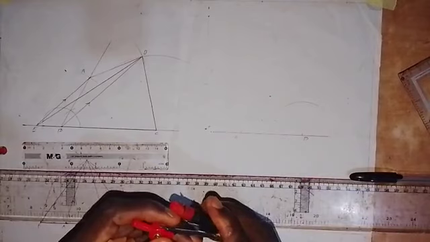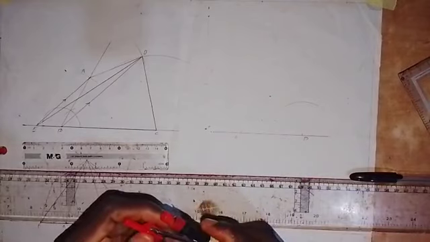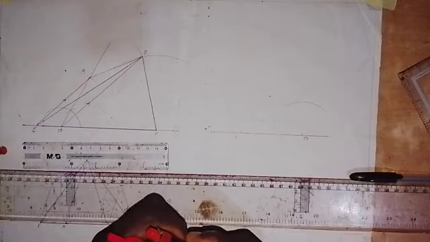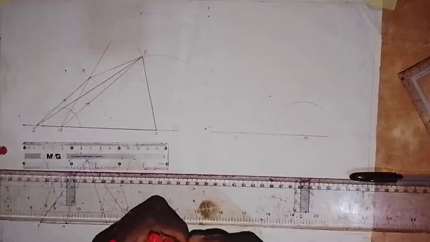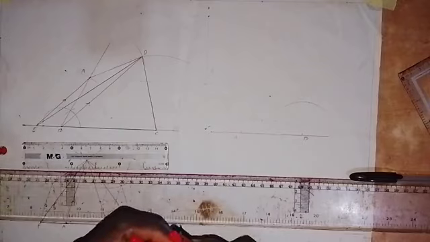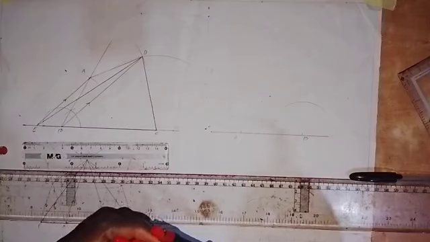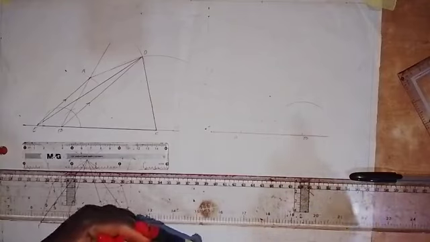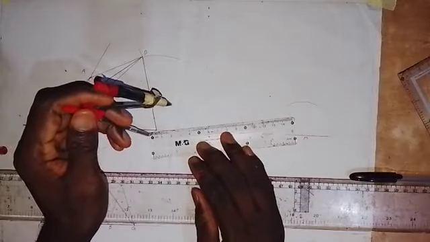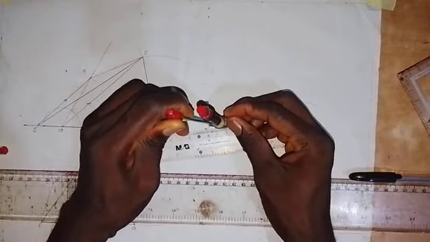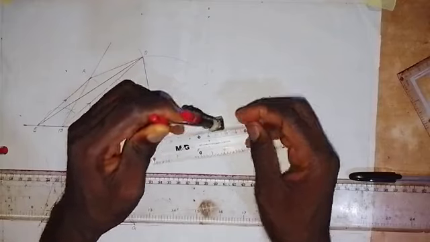Then we also have that CD is 55 millimeters. We have not located point D. In the question, we are told that diagonal AC is 80 millimeters. Before we can locate point C, we need to make use of that diagonal. So I'll be taking the measurement of 80 millimeters on this ruler.